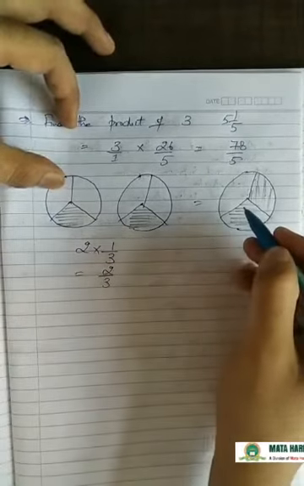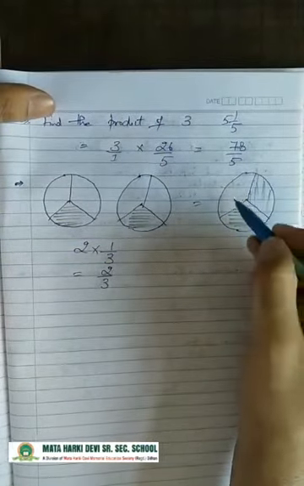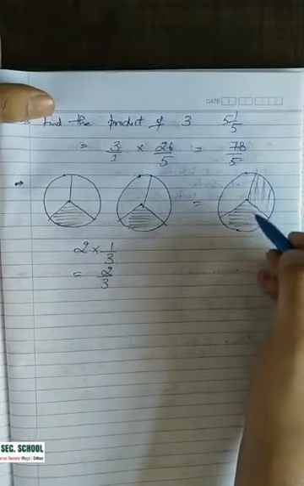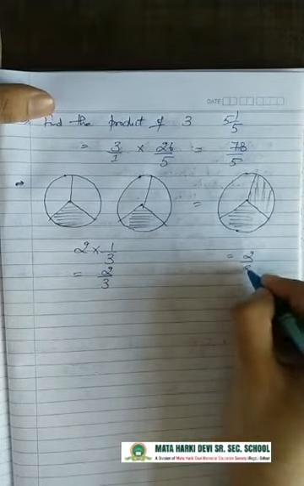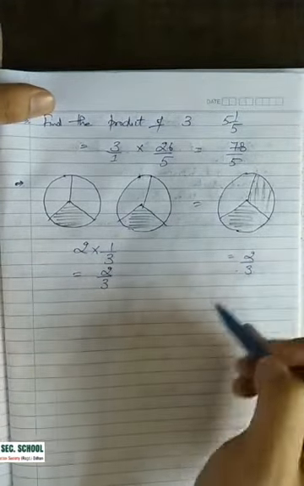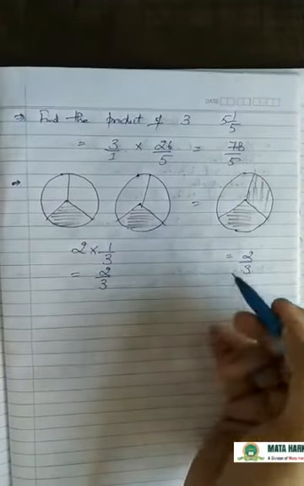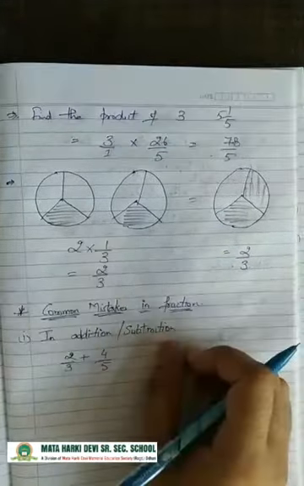Let us check with this figure. This figure also has 3 parts. The total parts are 3 and the 2 are shaded, which is 2 by 3. So we'll get our left hand side and right hand side equal. So the question can be asked in the form of diagram or the above parts.